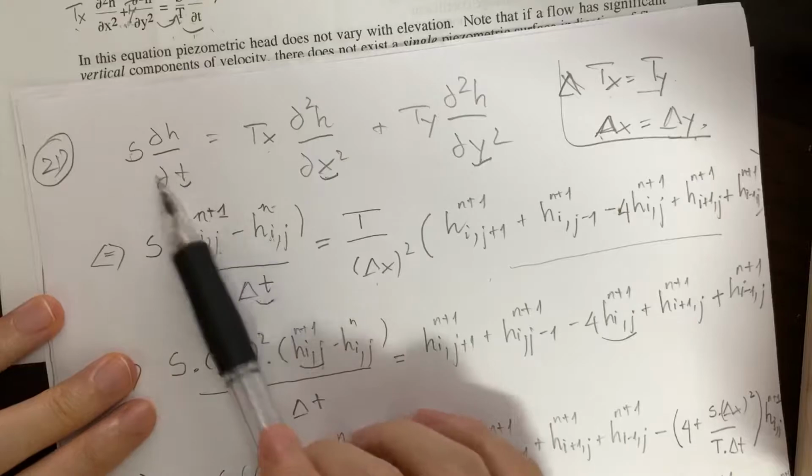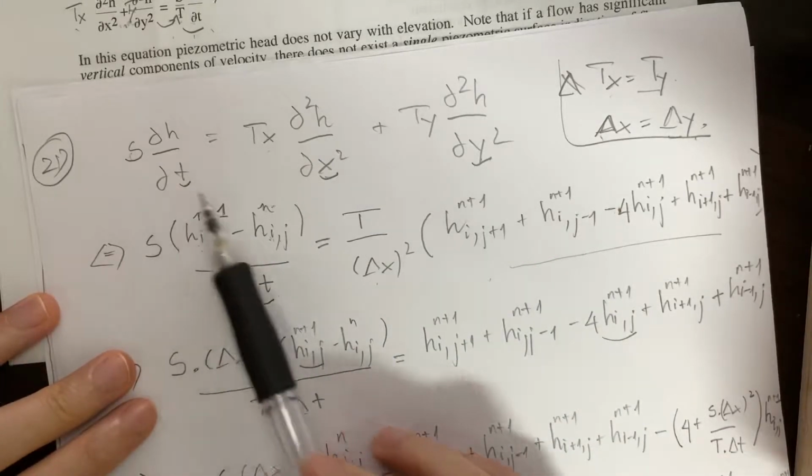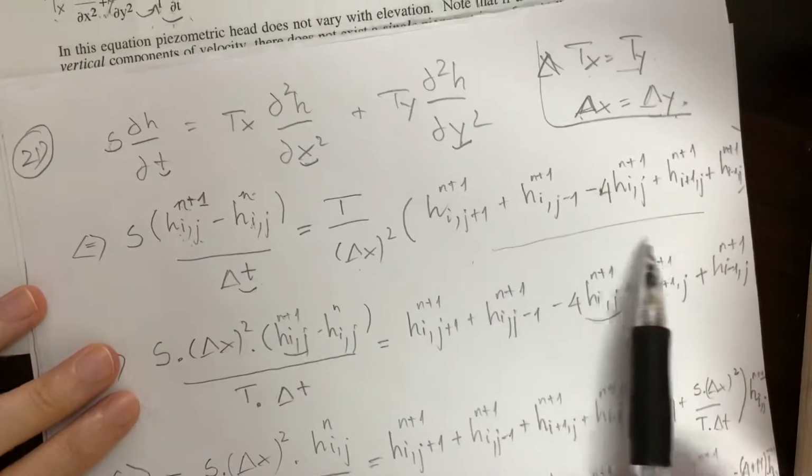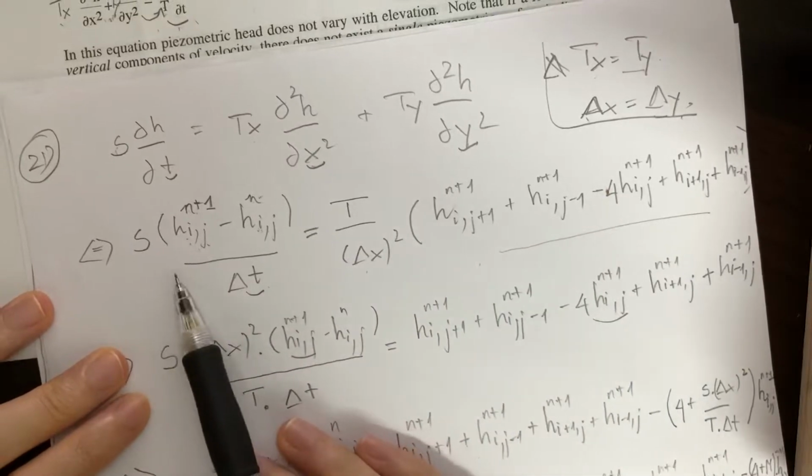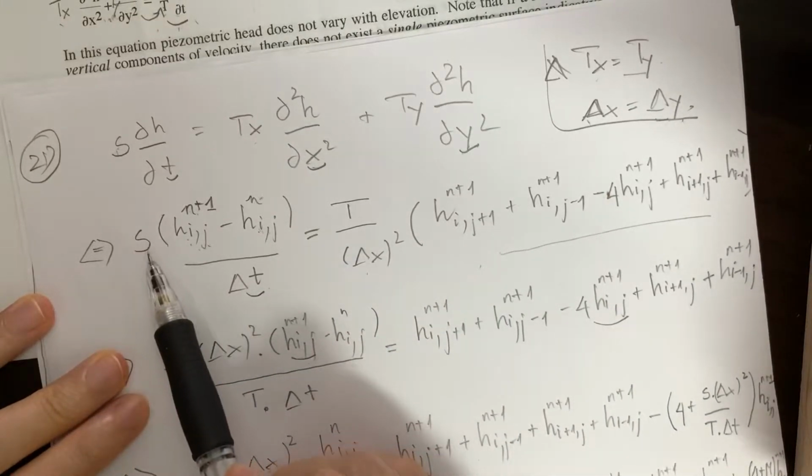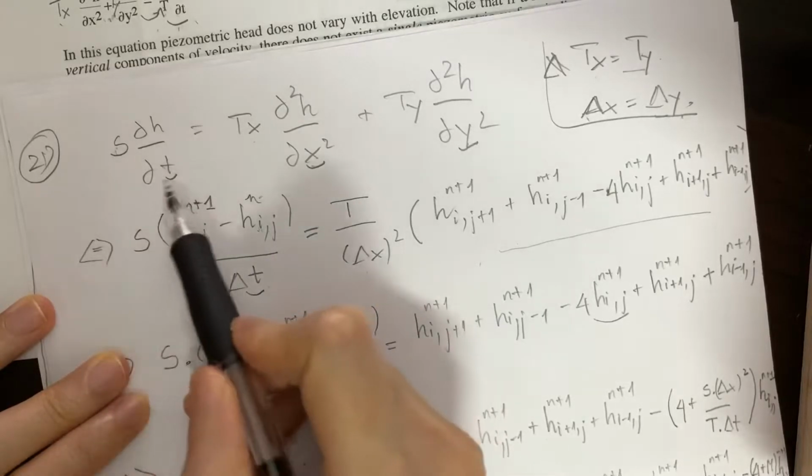Okay, let me rewrite the equation. We will have the form like this. Here you look at the partial of t.